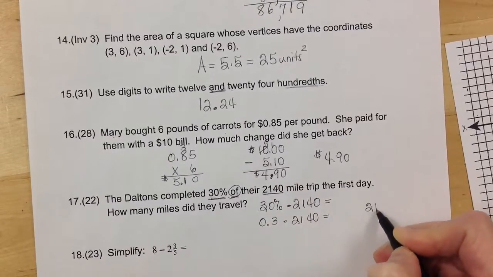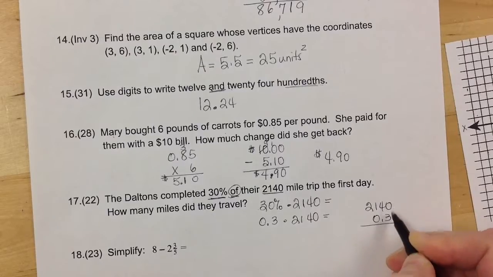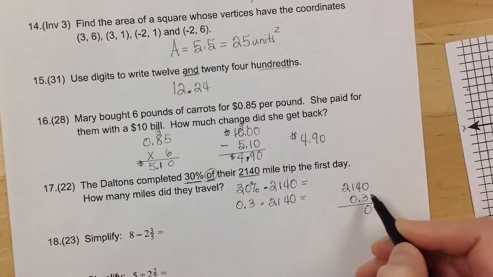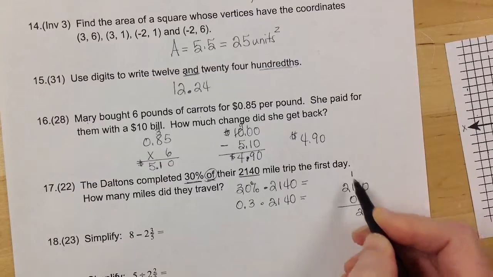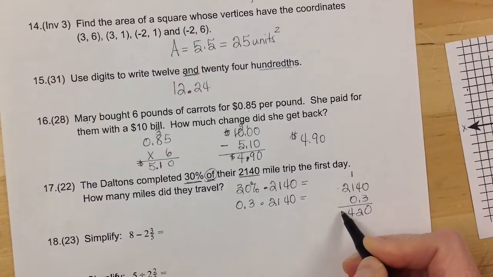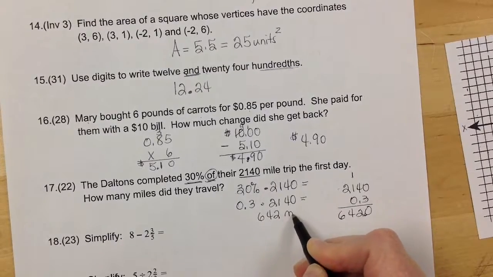So I'm going to take 2,140 and do my 0.3 and multiply. 0 times 3 is 0. 4 times 3 is 12. Carry 1. 1 times 3 plus 1 is 4. And then 6 with 1 decimal place. So they traveled 642 miles the first day.